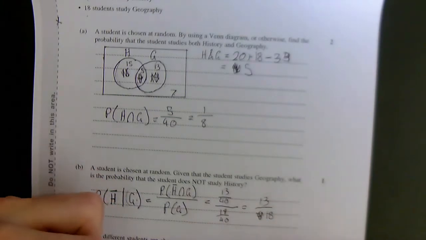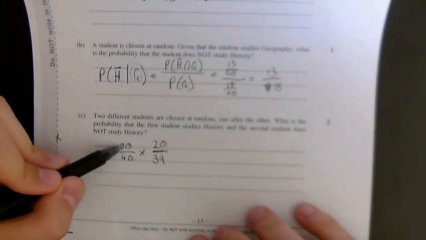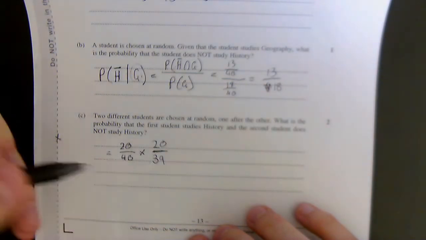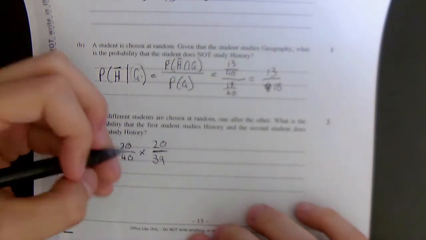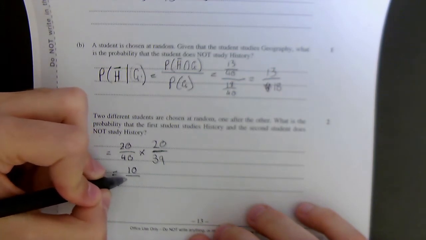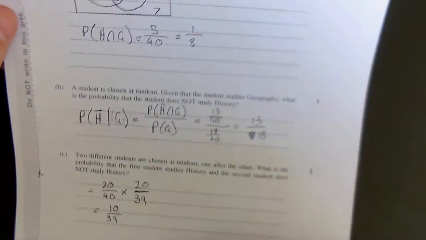So that's going to be 20 over 39. Okay? So it becomes 20 over 40 times 20 over 39. And that gets us 10 over 39. And that's our answer. Okay?